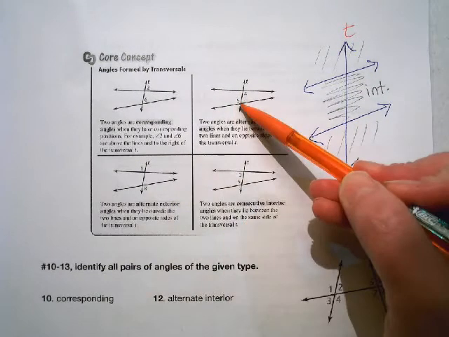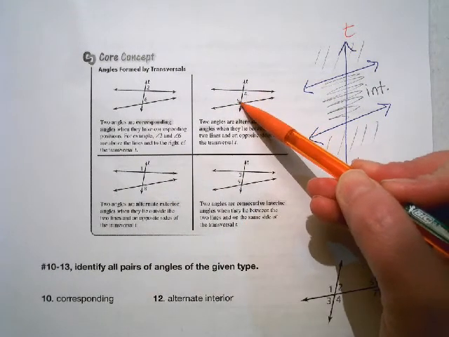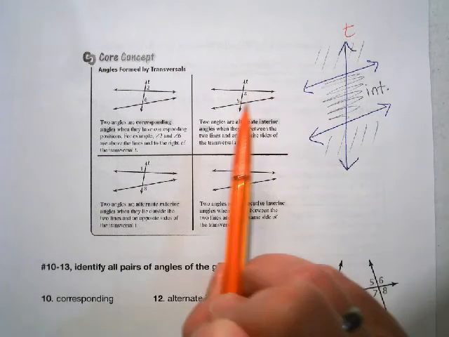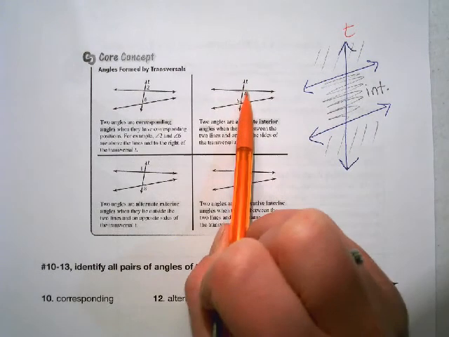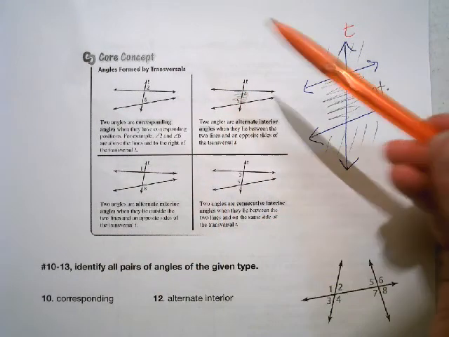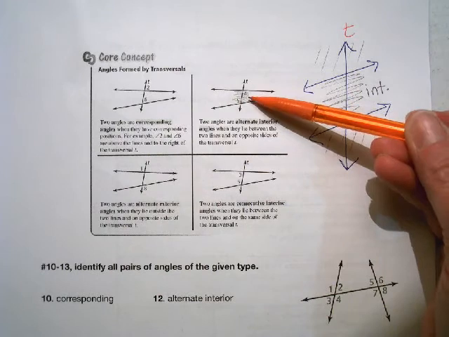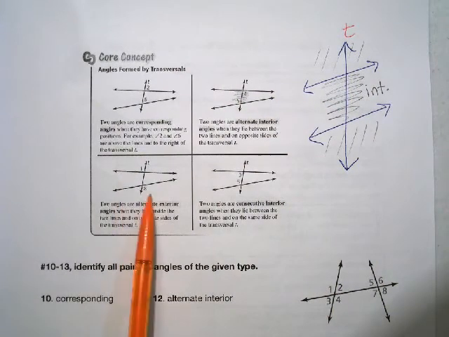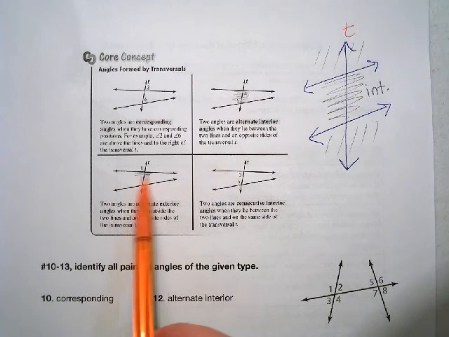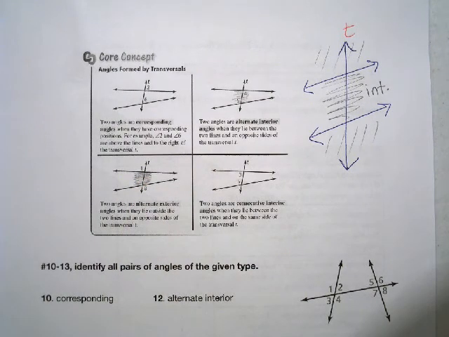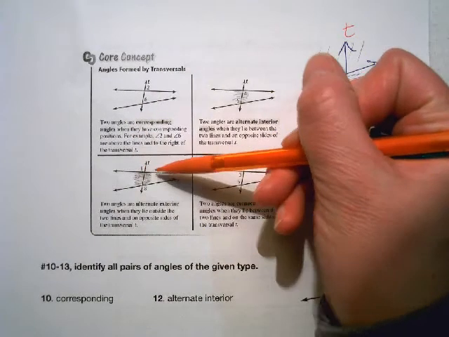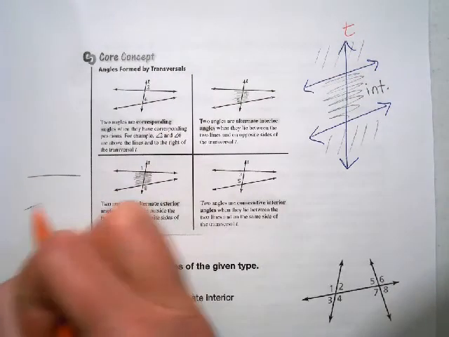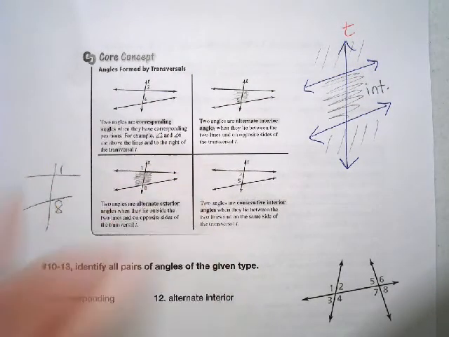But alternates. You can either be an alternate interior or you can be an alternate exterior. So if you're an alternate interior, notice the word alternate. You're on opposite sides of the transversal, but you're between the 2 non-transversal lines. So that's alternate interior. If you go down to this picture, notice you're still on opposite sides of the transversal, but notice they're both exterior. So I'm shading the interior again, so you can see how they're both exterior.